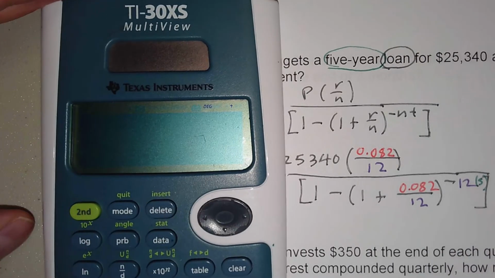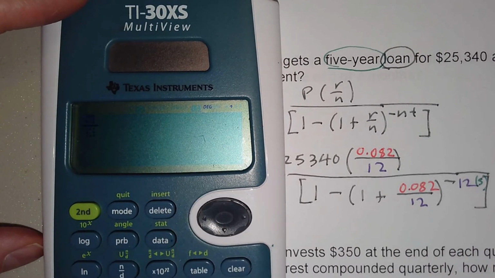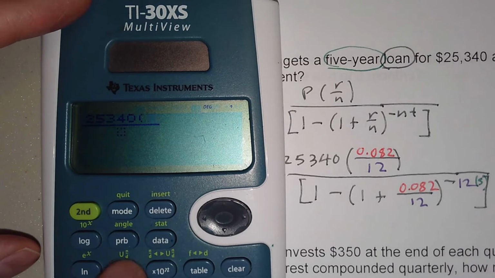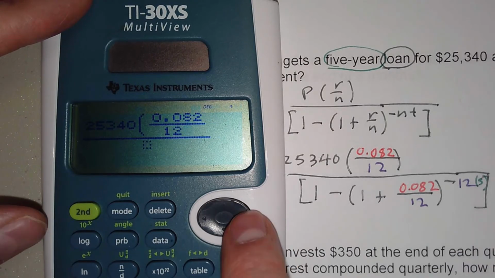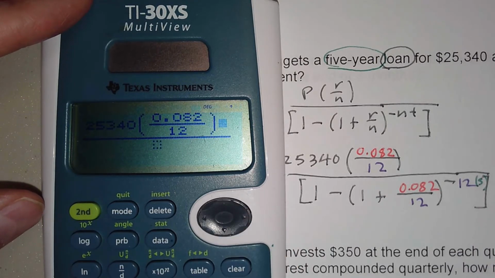So we're going to put in that fraction key, 25,340, parentheses, fraction key, 0.082 over 12, close the parentheses.